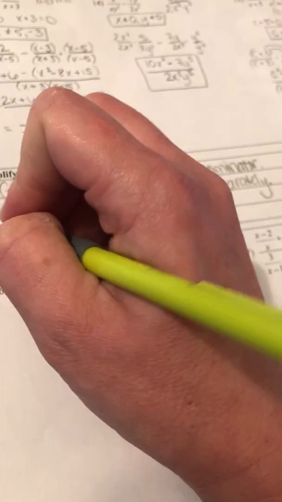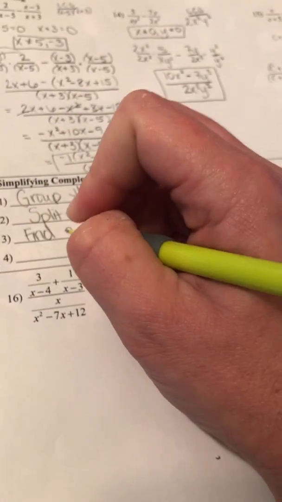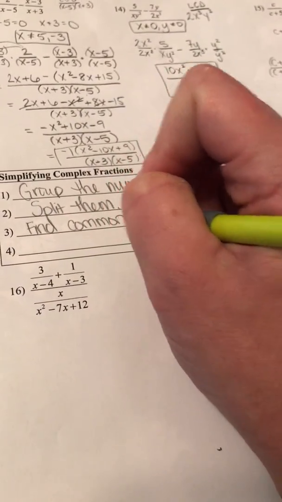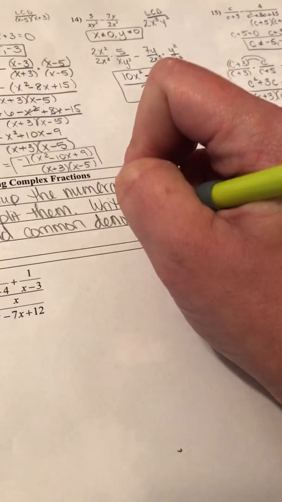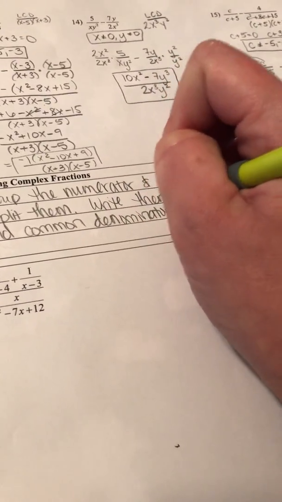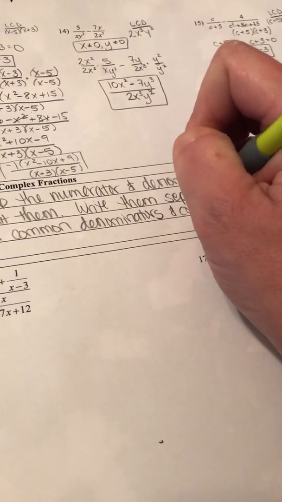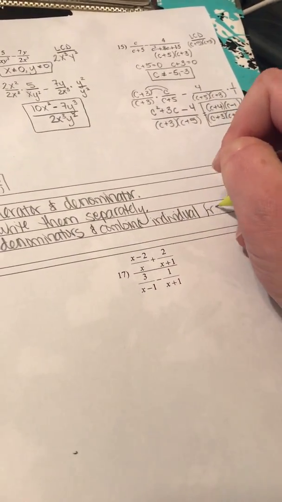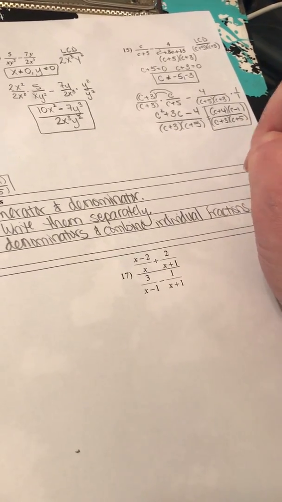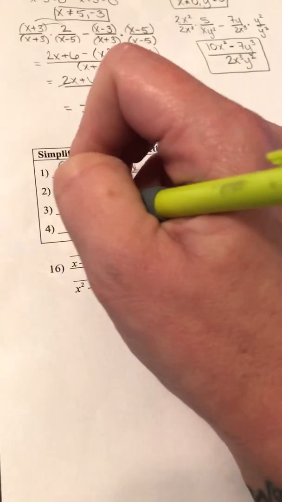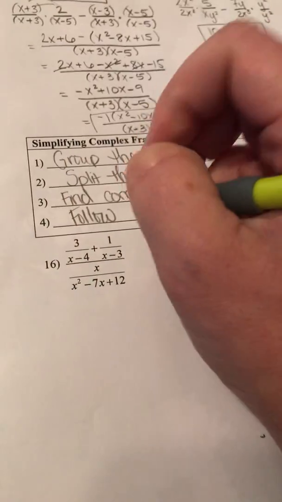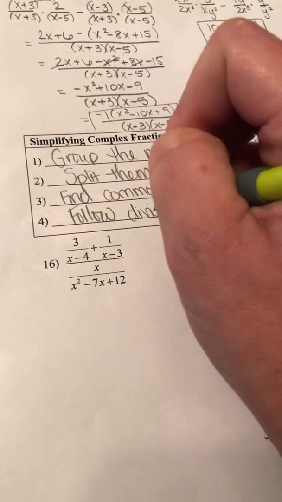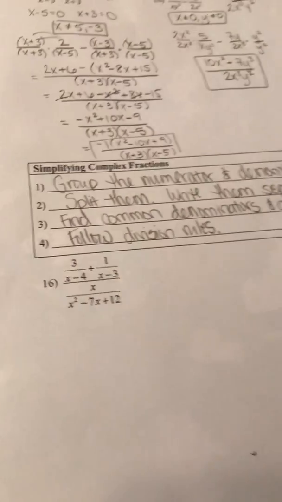Third, find common denominators and combine individual sides or individual fractions. Step 4, follow division rules, and that's from last week. Okay, you should still have those notes, I hope. Oh golly, I hope. Okay, so here we go.